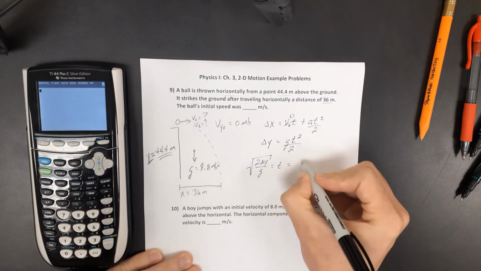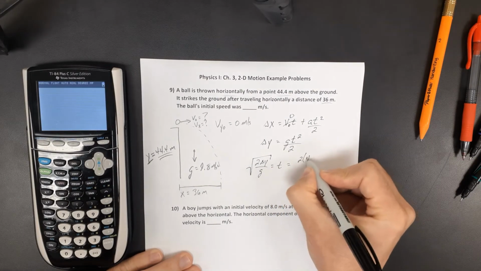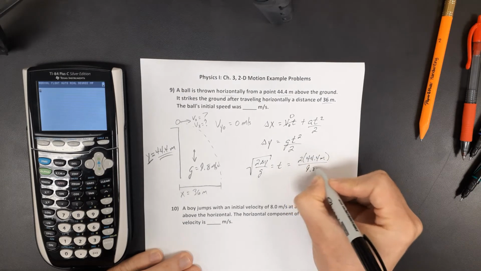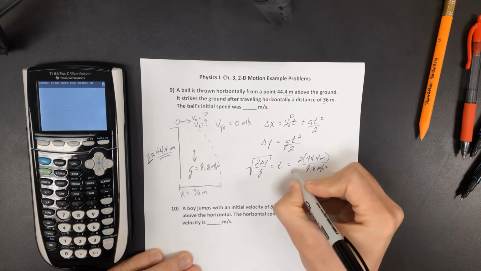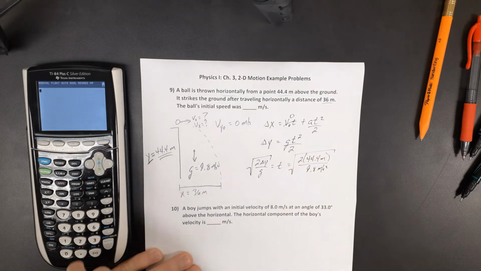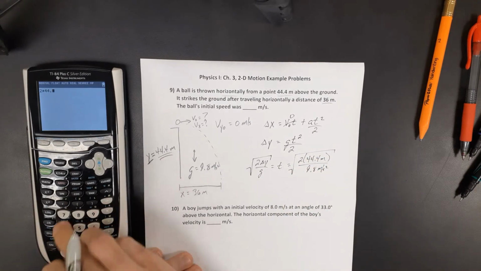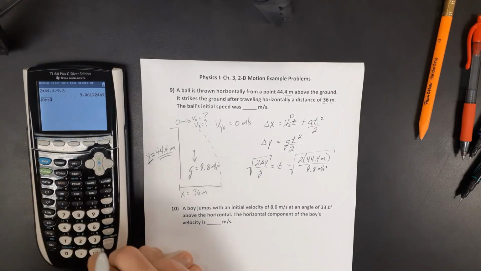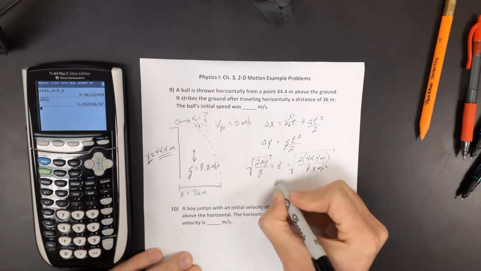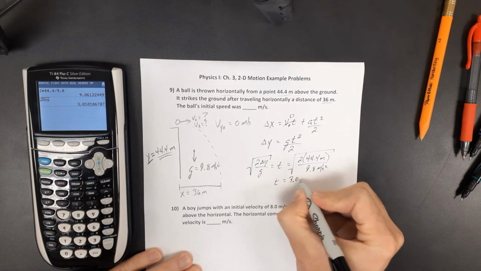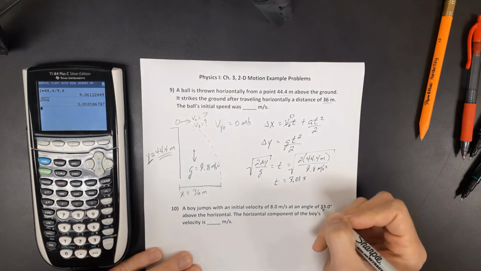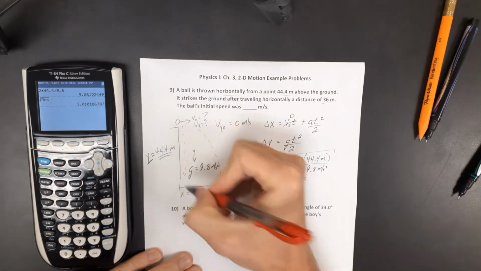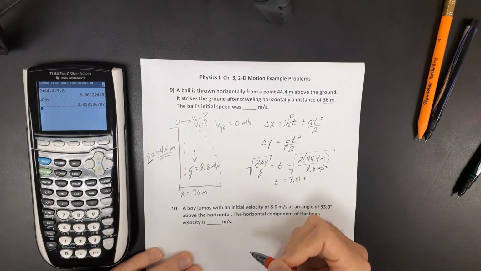So this time will equal the square root of 2 times the 44.4 meters divided by 9.8 meters per second squared. So 2 times 44.4 divided by 9.8, take the square root of that. I get a time of 3.01 seconds. All right, so it takes this ball 3.01 seconds to fall straight down.